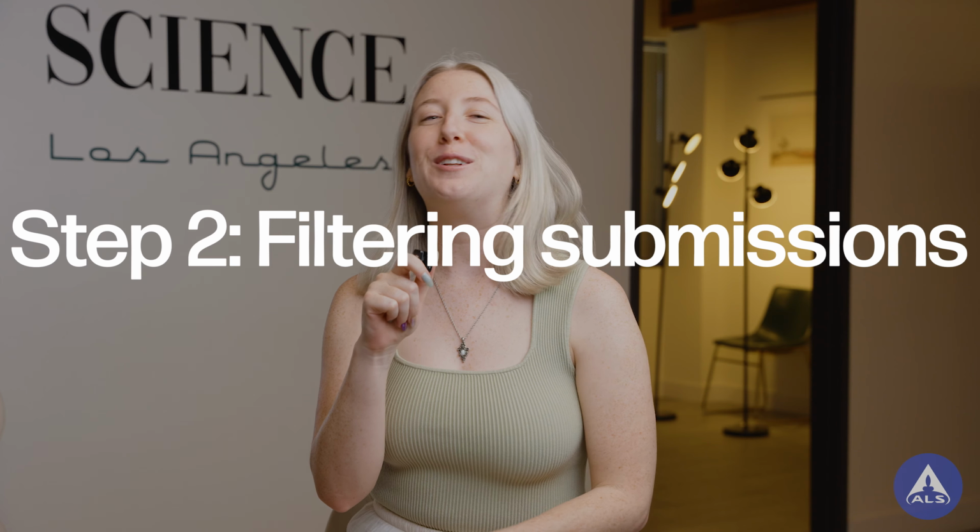Step 2, filtering submissions. So at this point in the process, we've received everybody's photo submissions, and we're poring over what's most likely hundreds of photos, as well as collaborating with our clinical team to ensure that you qualify on a clinical level. This can be somewhat of a lengthy process. Just rest assured we haven't forgotten about you.